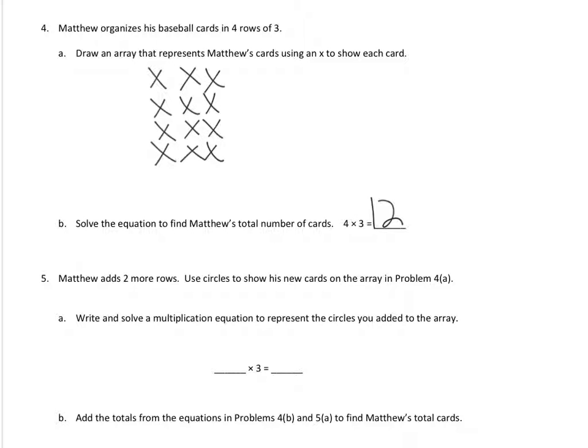So 2 more rows. Alright, so there's our 2 rows. And they still have 3 in each row because he's doing the exact same thing. He's adding 2 more rows. The size of your rows aren't going to change. So now we need to write and solve a multiplication equation to represent the circles we added. Okay, so we're just doing the circles that we added. We added 2 rows of 3. So 2 times 3 is 6.